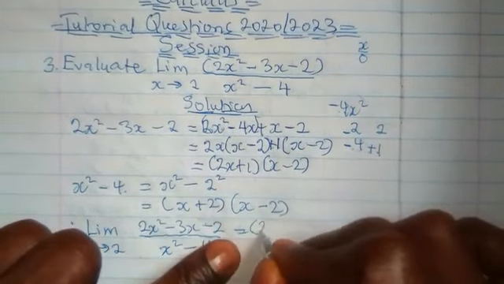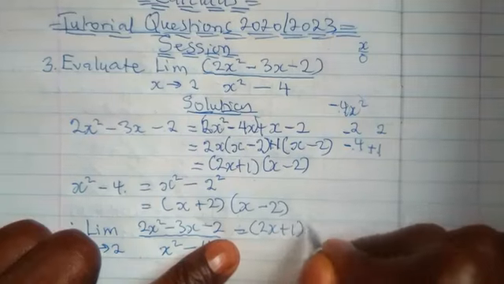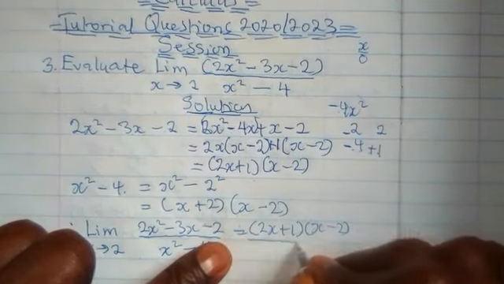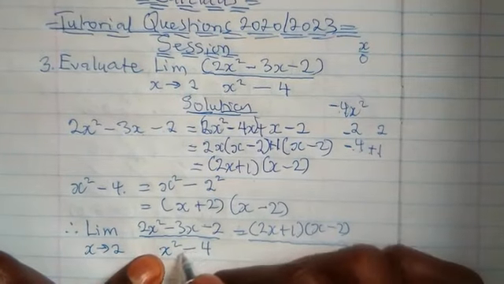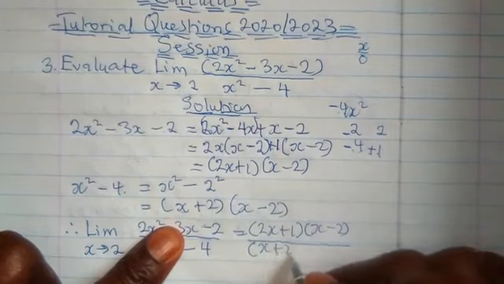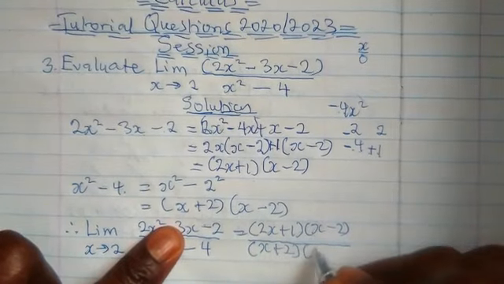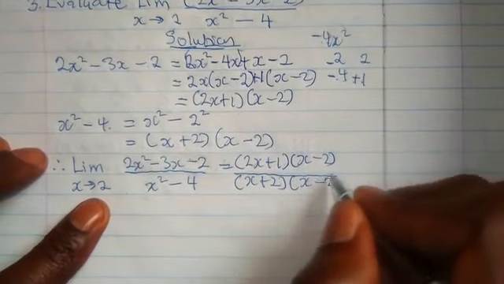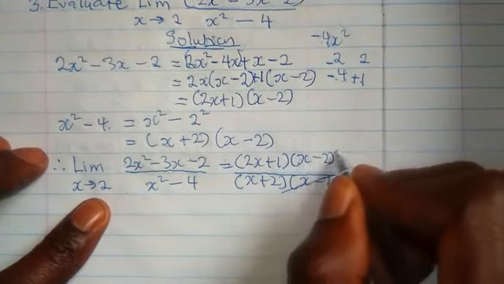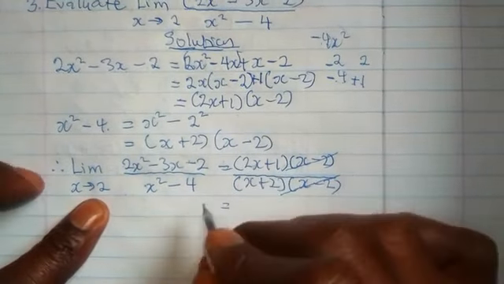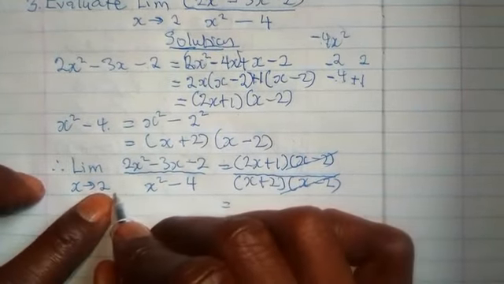We have 2x plus 1 and x minus 2, all divided by x plus 2 and x minus 2. In a situation like this, the x minus 2 down, we cancel the x minus 2 up, and then we can go ahead to take our limit as x tends to 2.